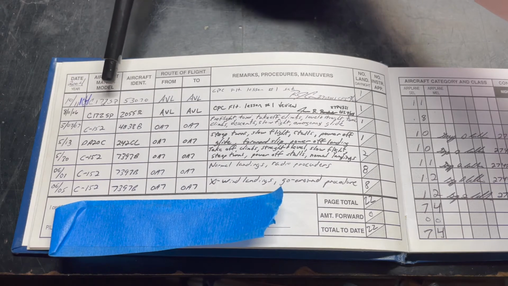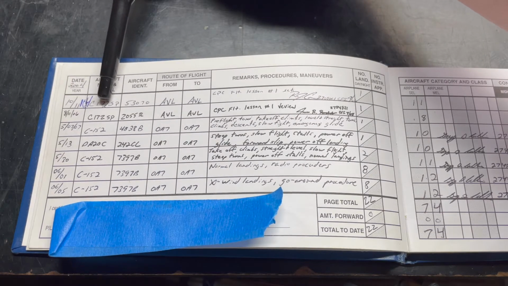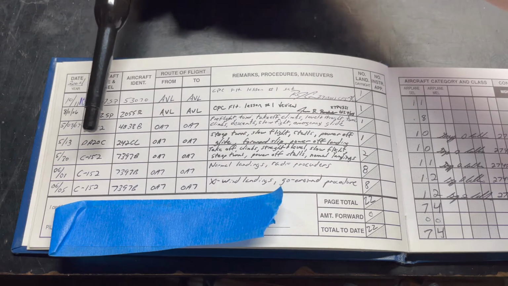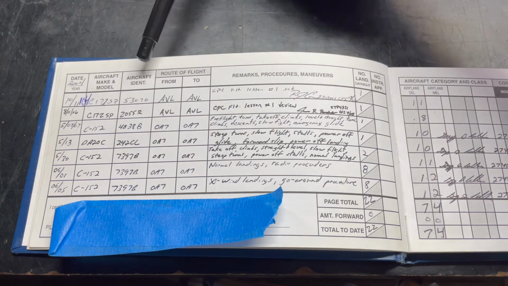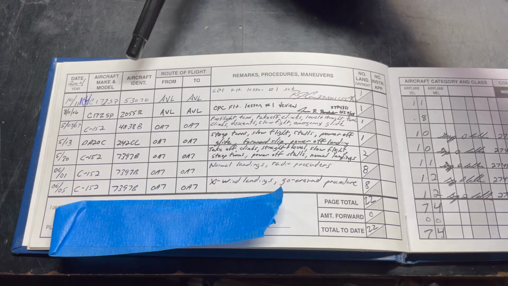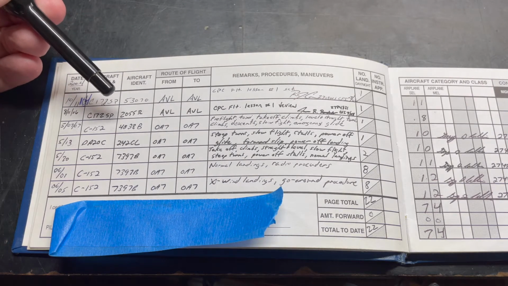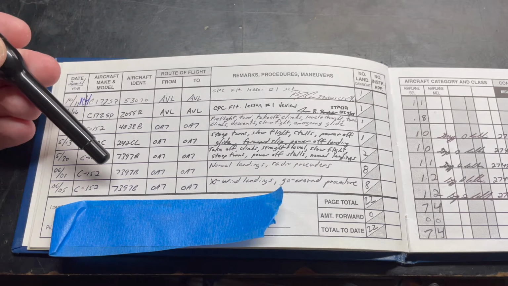Aircraft make and model. Cessna 172, Cessna 152, Diamond DA-20 Katana. The aircraft ident, that's the tail number. This one is 53070, 2055 Romeo, and so on. You just put the tail number, the N number.